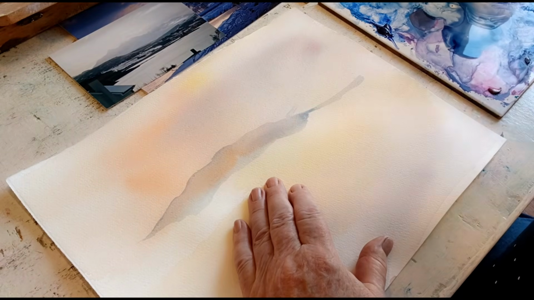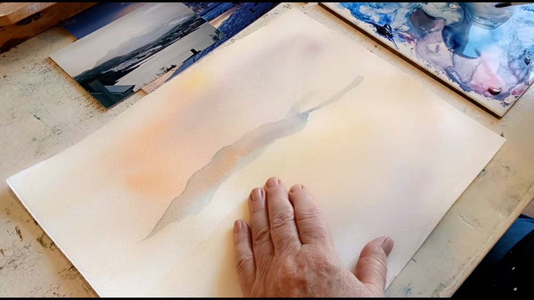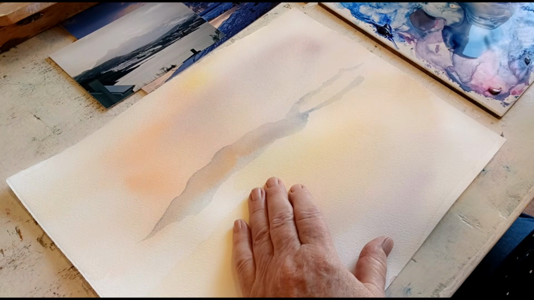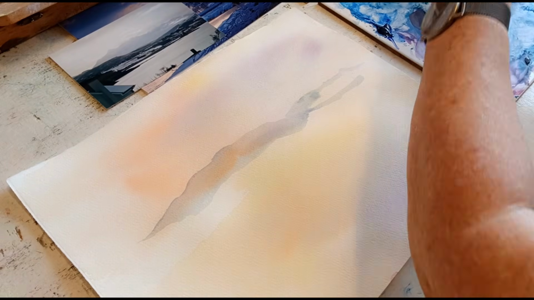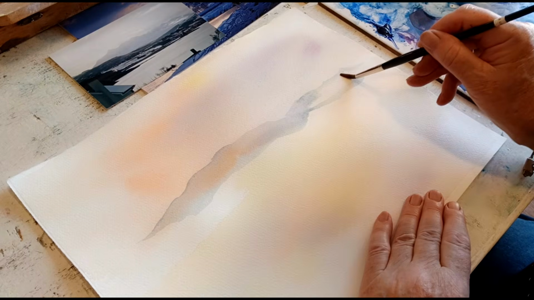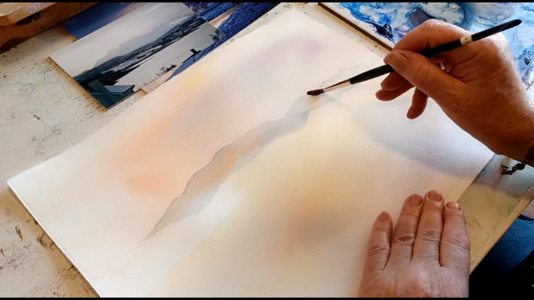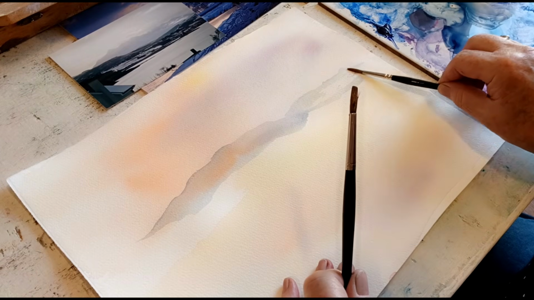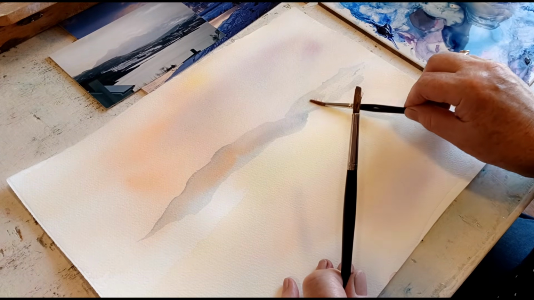This is the tonal value coming into its own. We want the distant mountains to be pale and misty and just about defined, but only just. And so this pale mix of colour will give us exactly that effect.